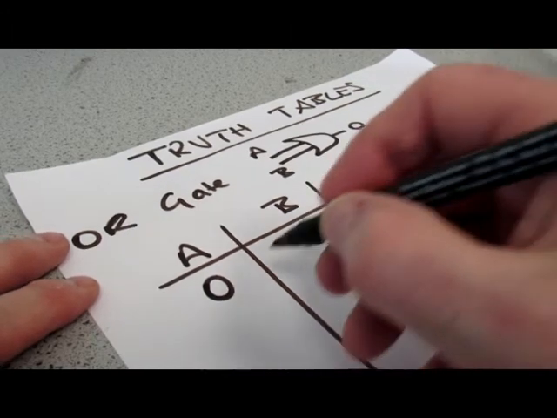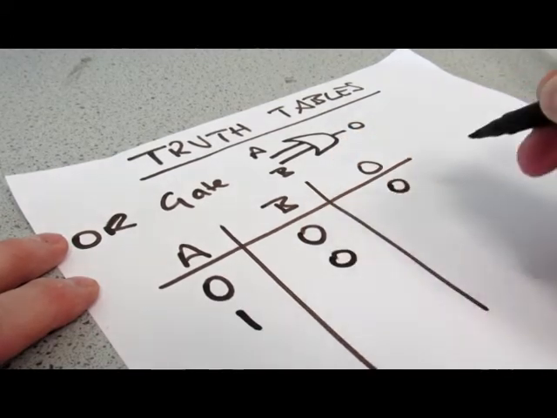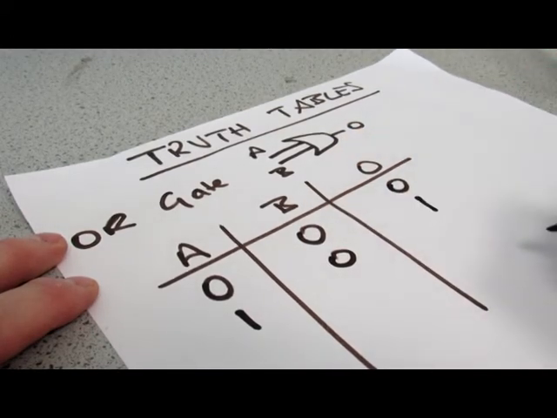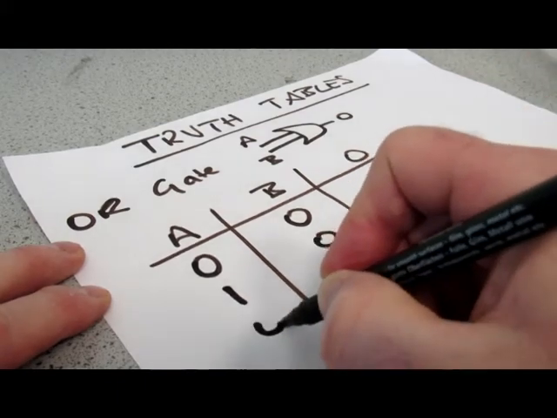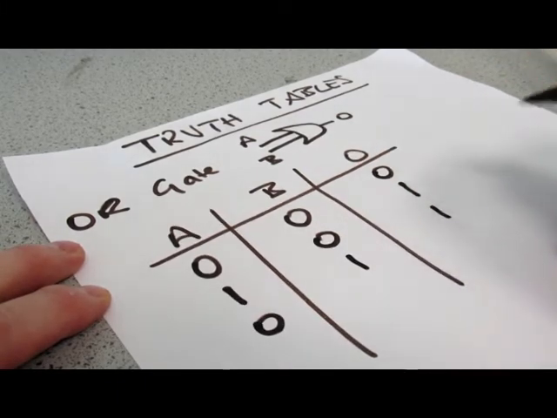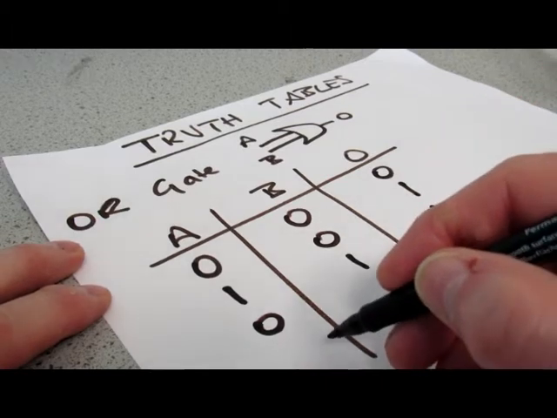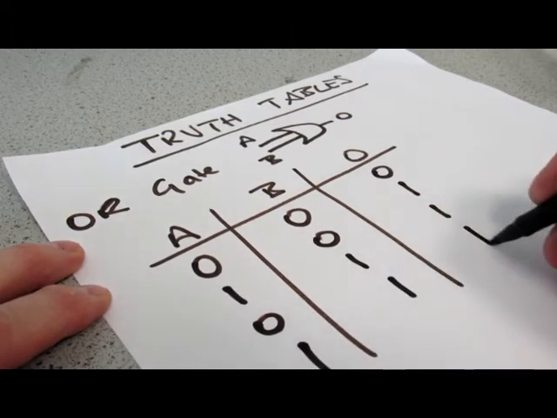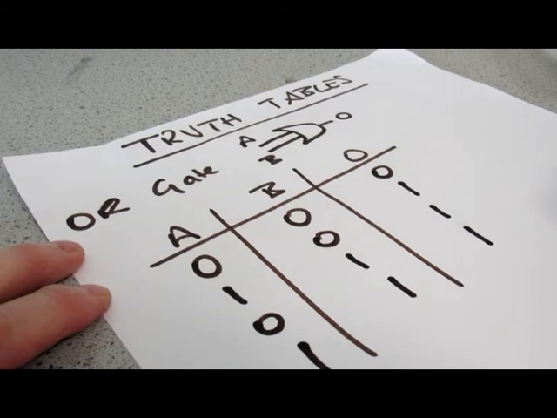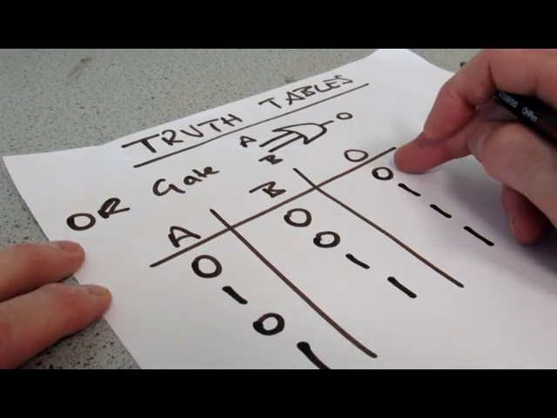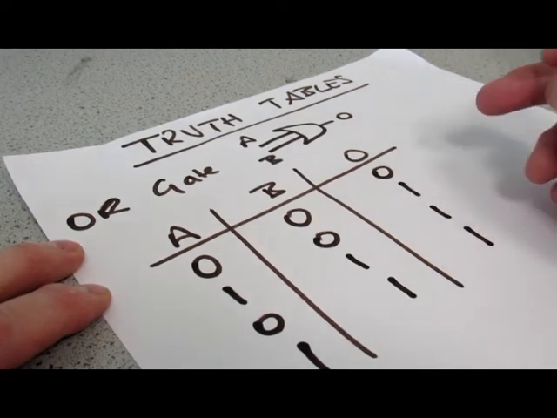If one input was on and the other one off, then we would actually get an output. If we were to swap them around, we would also get an output. And as we saw on the short video earlier, if they are both on, then we would also get an output for an OR gate. So the truth table for an OR gate would look like this. It would only be off if both inputs were actually off or low.